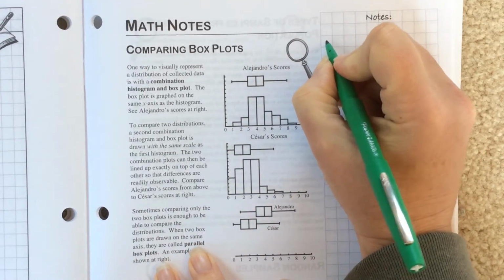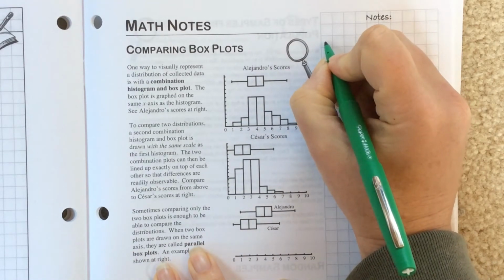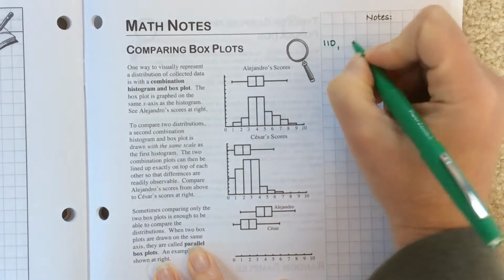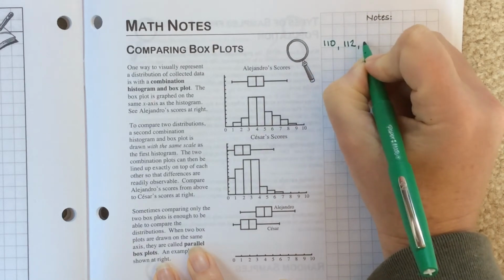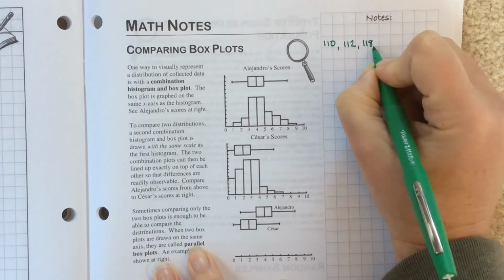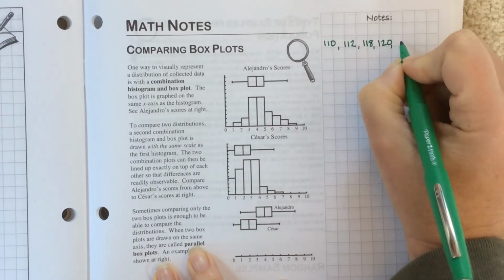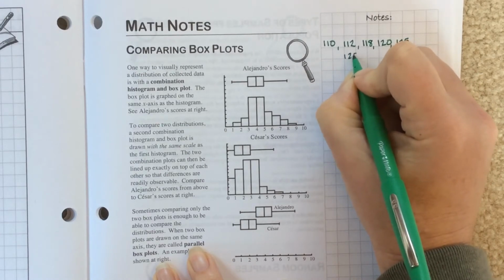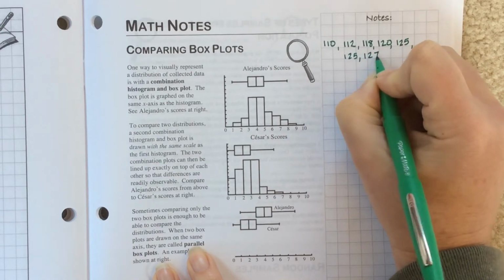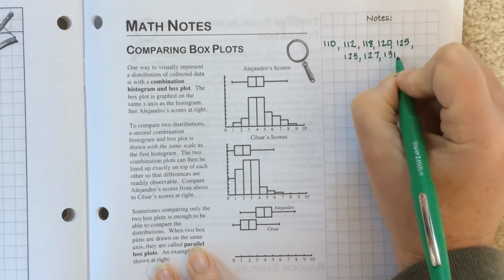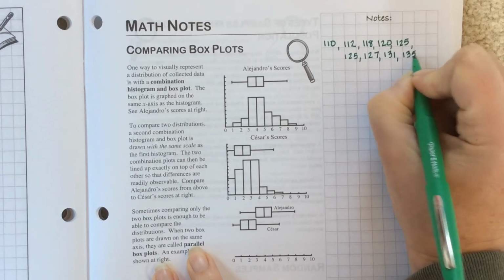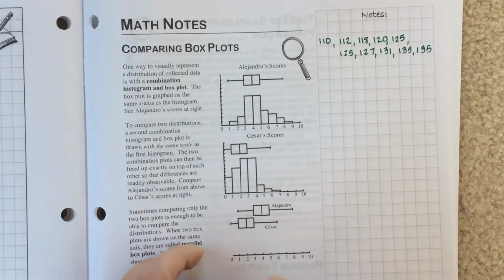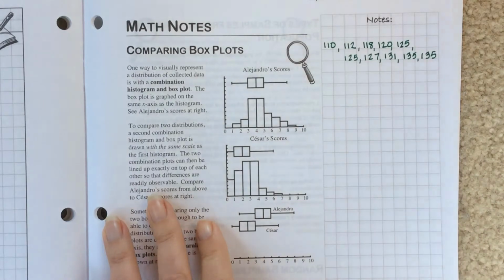The data that we'll be using, I'm putting in order to make it a little bit easier for us, but remember we always need to put it in order least to greatest first. So it's 110, 112, 118, 120, 125, 125 again, 127, 131, 135, and again 135. For ease, the first thing we're going to do is find our 5-point summary.